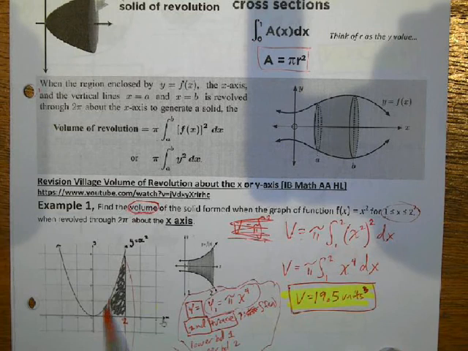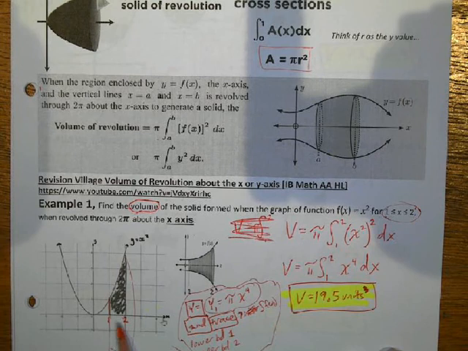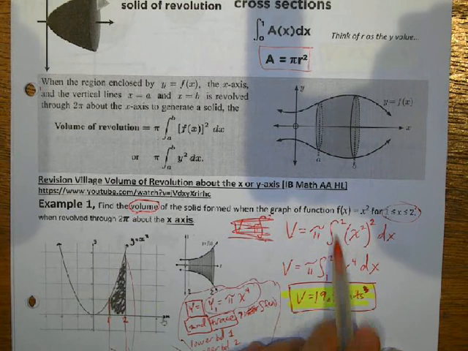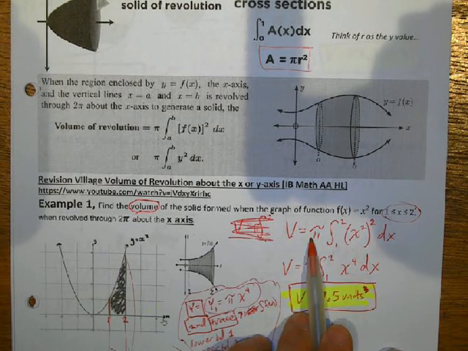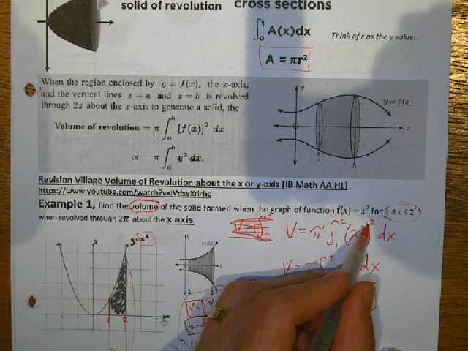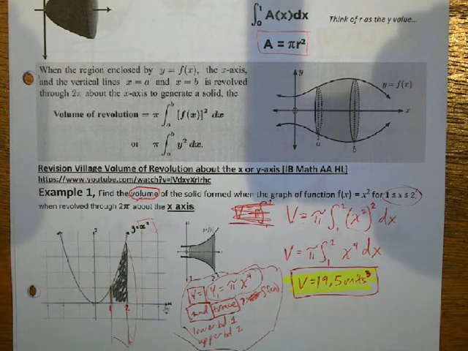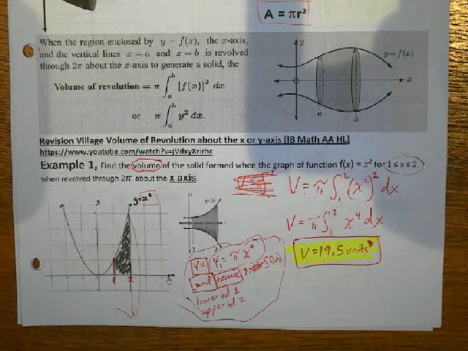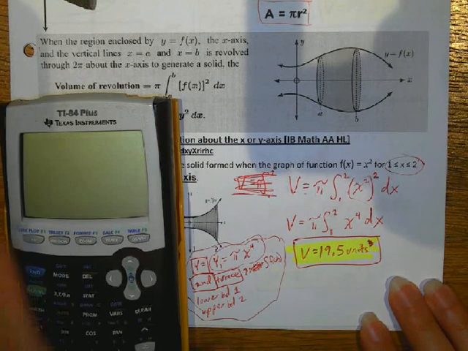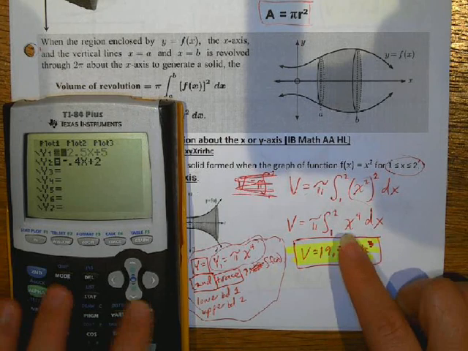So anyways, here we have this function y equals x squared, and it goes from 1 to 2, and so my integral goes from 1 to 2, and we've got our pi here, and our function is y equals x squared. So we're going to have that function squared. Okay, so to type this into the calculator, I guess I watched the Revision Village. He explains it so well, but I want you to watch his video. So I'm going to clear this here.